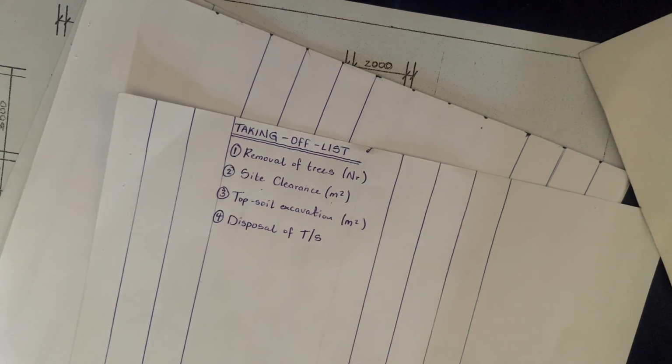The first item we're going to be booking for is removal of trees. As you all know, our working drawing, both the floor plan and all our working drawings, does not include the amount of trees that are on the site. When you buy a land, 70 to 80% of the time the land comes with trees, and we have to be clearing off or cutting down these trees. Since our working drawing does not contain any information about the number of trees on the site, we are going to be assuming.